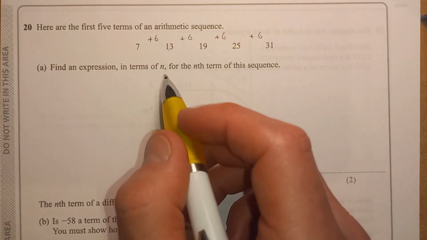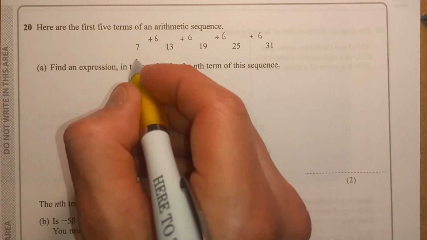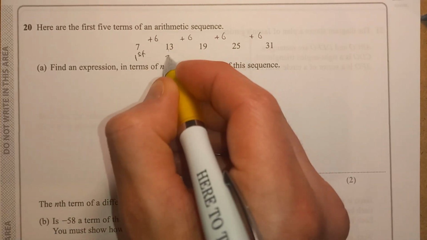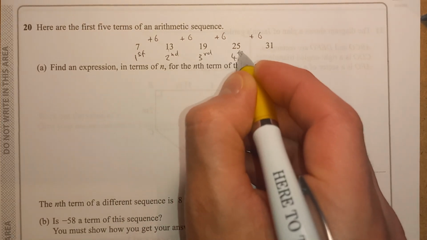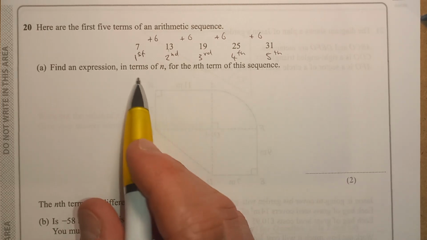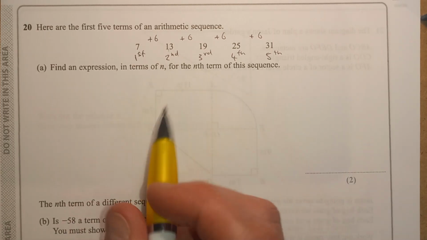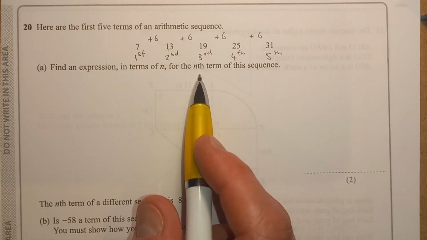Now, if we're thinking about the nth term, so this is the first term, this is the second, third, fourth, fifth. So we want to write an expression that tells us what the nth term would be.